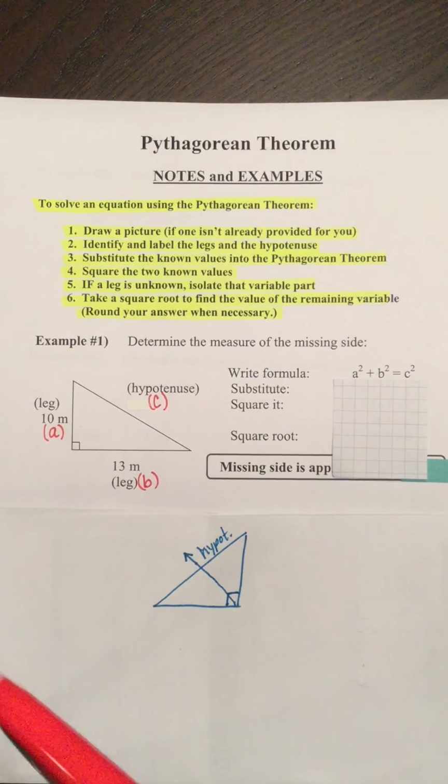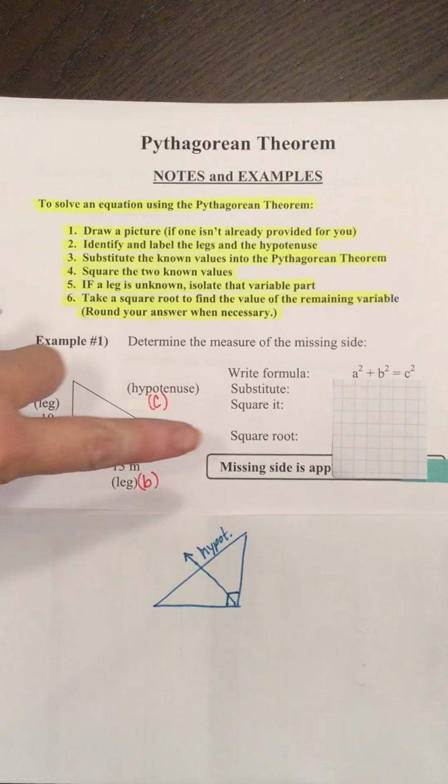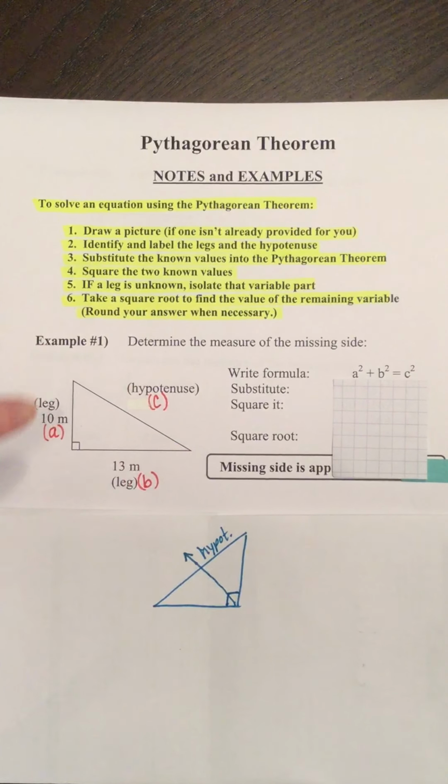Remember, I told you you're going to get that formula and you're going to know it really well, okay? So you drew your picture, you drew this triangle, and then you identified and labeled the legs and the hypotenuse. I put my A, B, and C there. Now we're going to substitute the values that we know into our formula, A squared plus B squared equals C squared. What they mean by that is they're telling us that leg A is 10 meters and leg B is 13 meters.